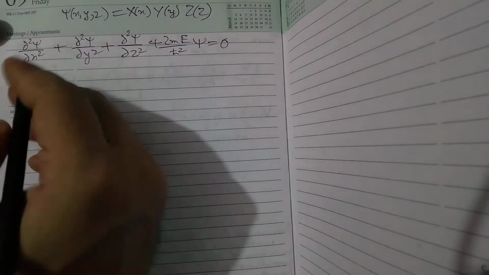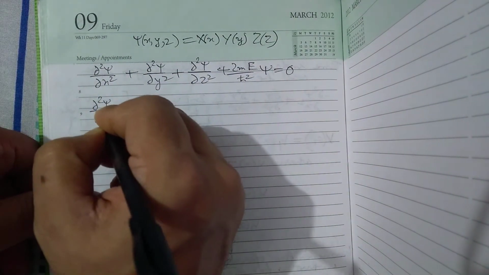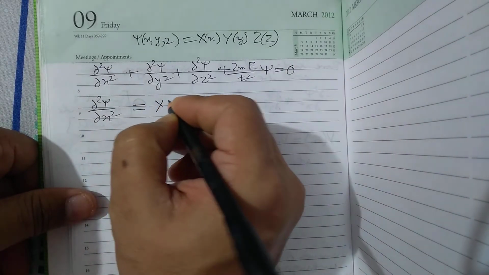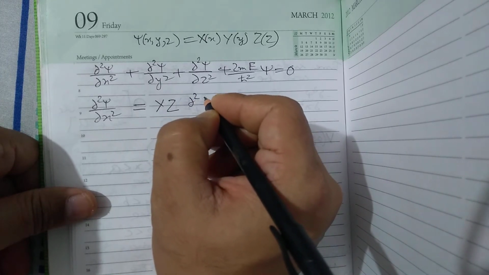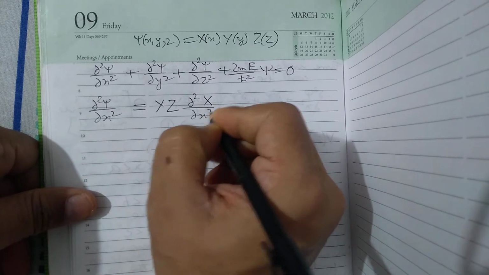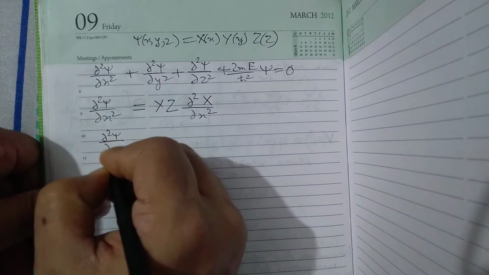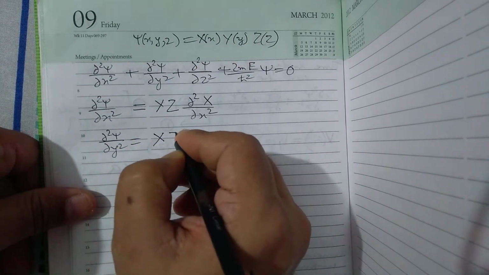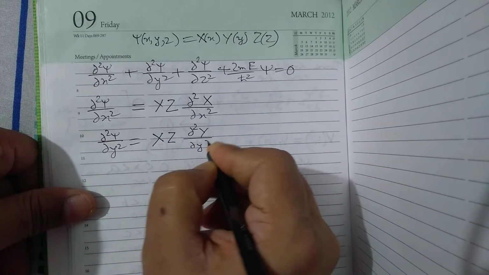Here del 2 psi by del x2, what will that be? Del 2 psi by del x2 will be capital Y into capital Z into del 2 X by del x2. Then del 2 psi by del y2 will be capital X into capital Z del 2 Y by del y2.